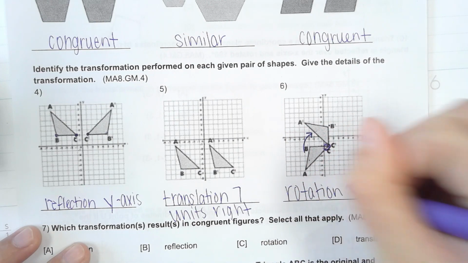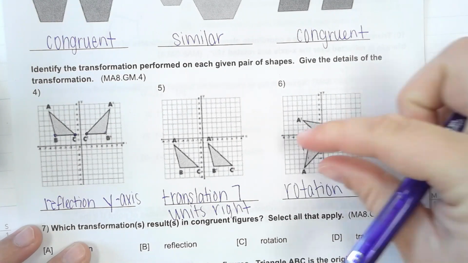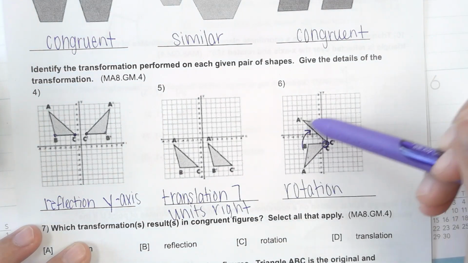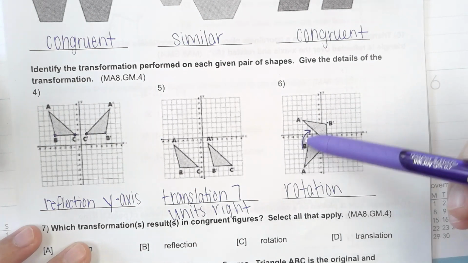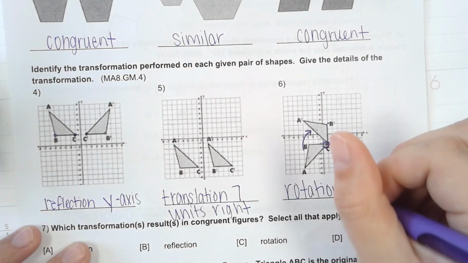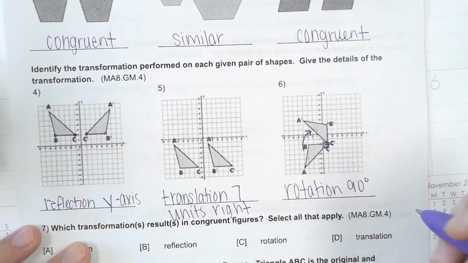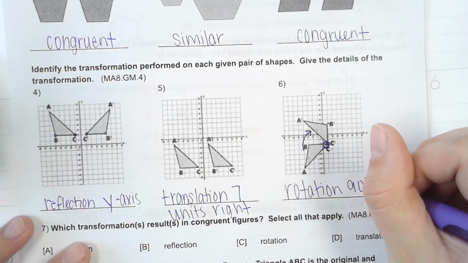And then notice the way that it rotated. So think of a clock. Clockwise is going to the right. So it did rotate to the right, which means that it would be a 90-degree clockwise rotation.